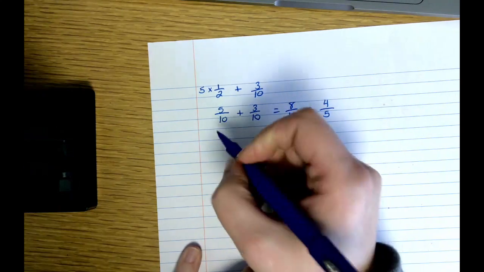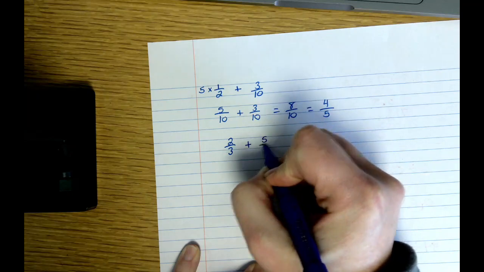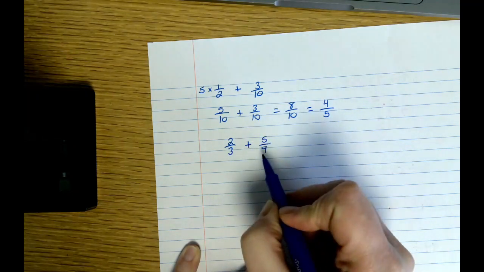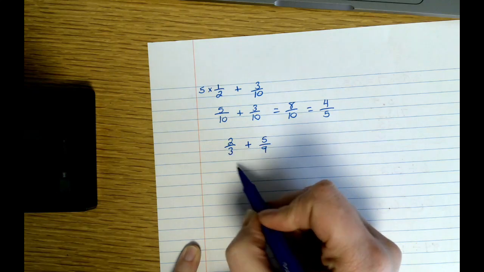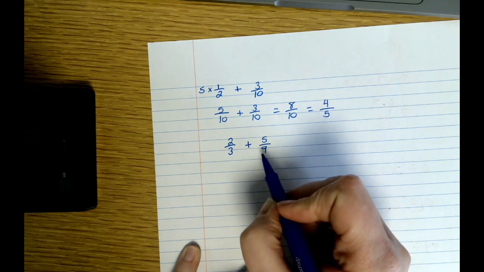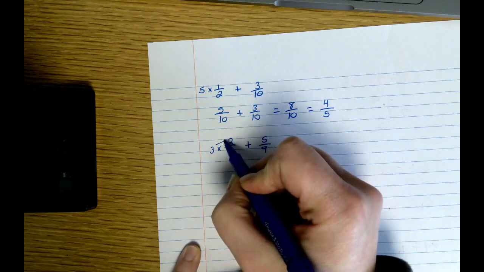So a few more examples. Let's say I have 2/3 plus 5/9. Check your denominators. They're not the same. So ask if the little one can turn into the bigger one, which it can if I multiply by 3. You got to do top and bottom.